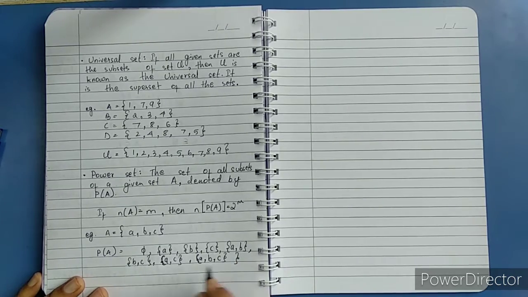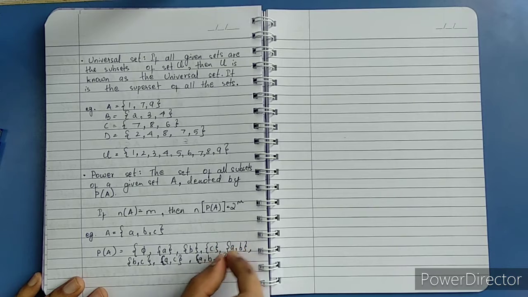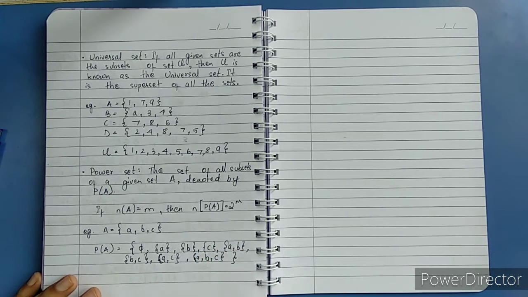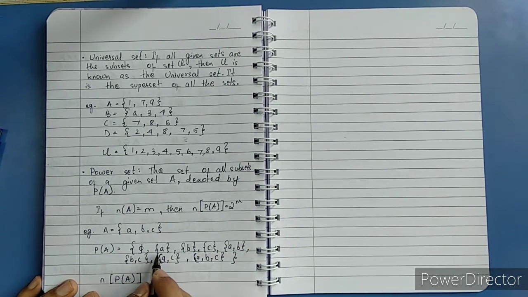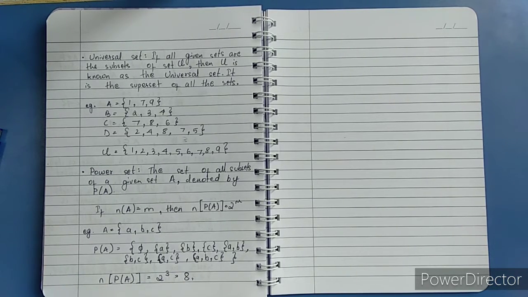So all of this is present in a set. So the power set is a set of all the subsets of the set A. So the number of elements in the power set of A becomes 1, 2, 3, 4, 5, 6, 7 and 8. That is 2 to the power 3, which is 8, since the number of elements in the set A is 3.